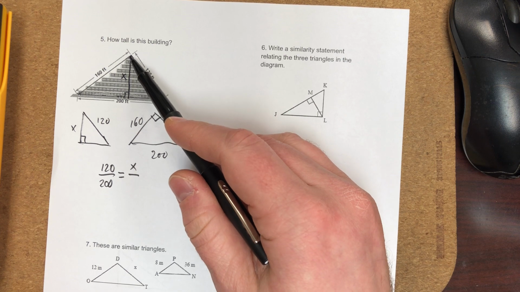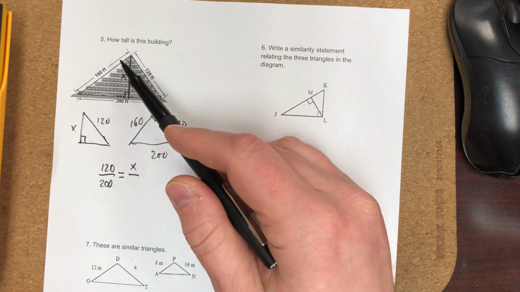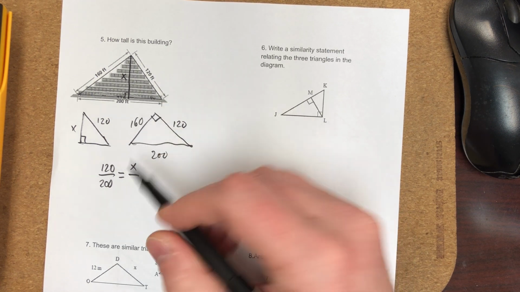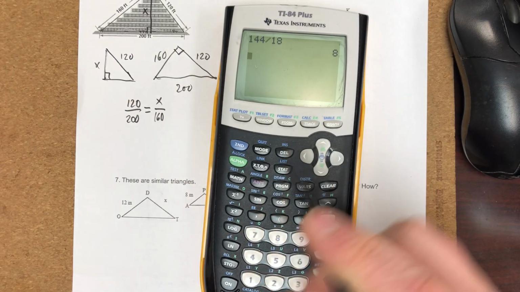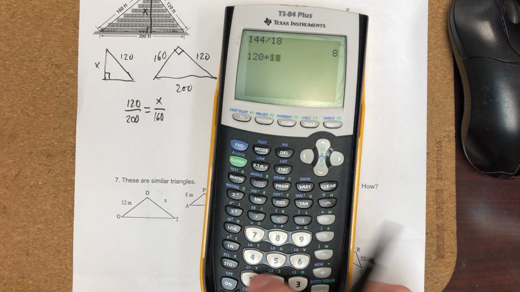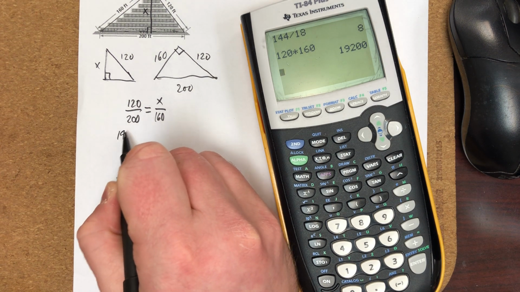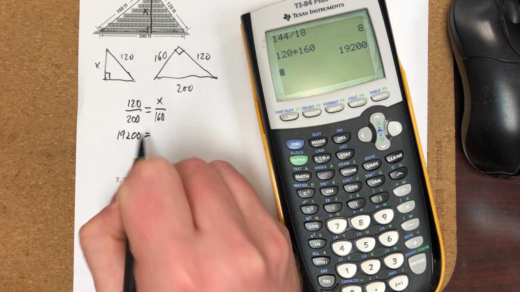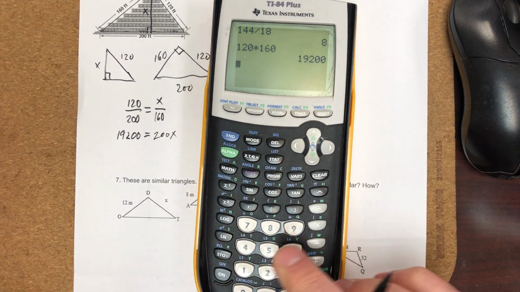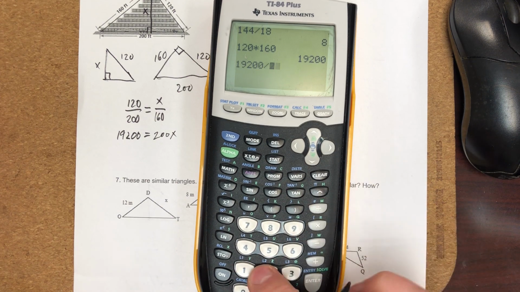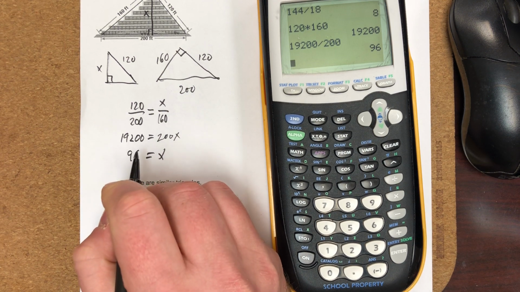So if I look at this triangle here, the smaller triangle, it looks like that's the shorter side and x is the longer of the two legs. So the longer of the two legs here is 160. And let's see, now I should be able to cross multiply and do 120 times 160 and get 19,200 is equal to 200x. And so I'll take 19,200 divided by 200, and I get x is equal to 96 feet.